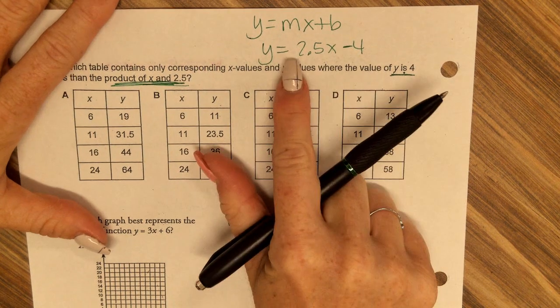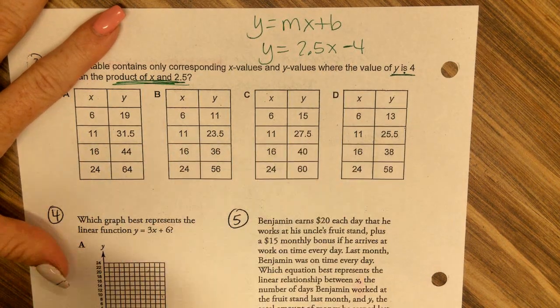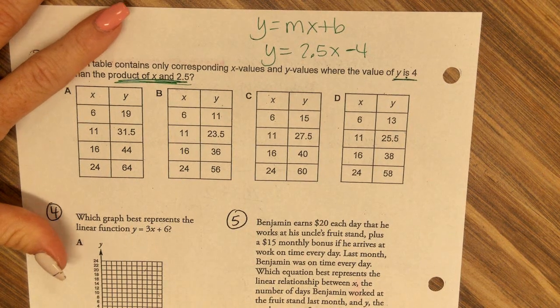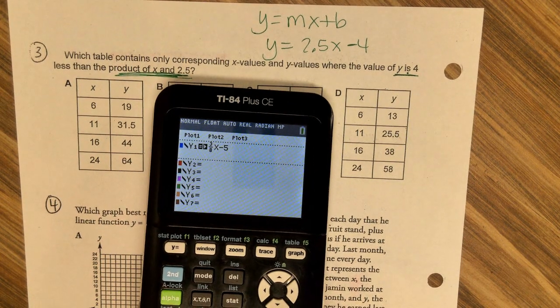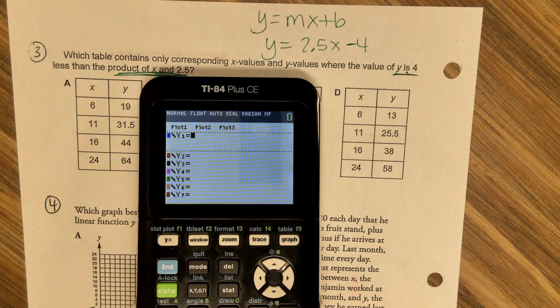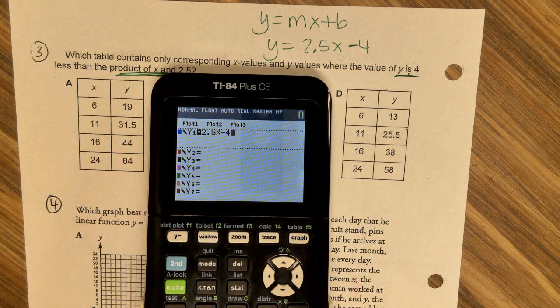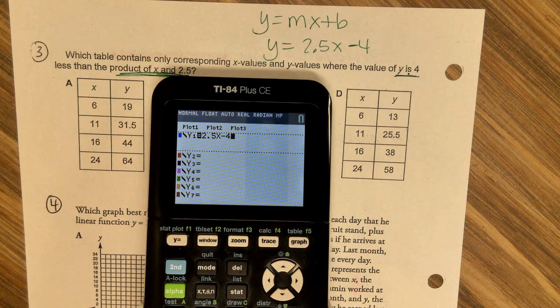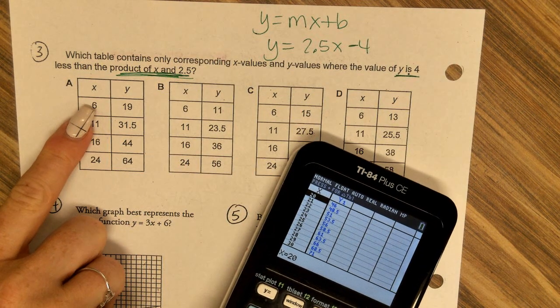Now, based off of this, can I use my y equals button to see which table is written correctly? All right, so go to y equals. Clear out what is there. Type in 2.5x minus 4. And now where am I going to go? Second graph.